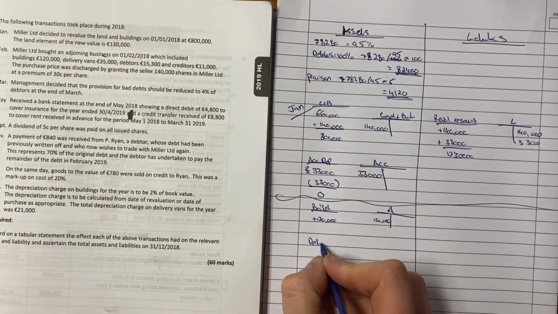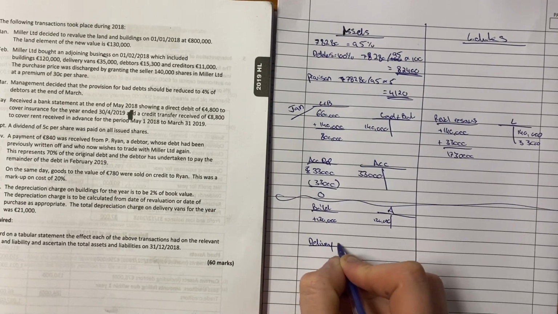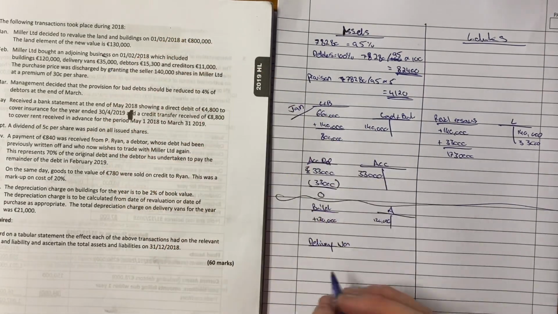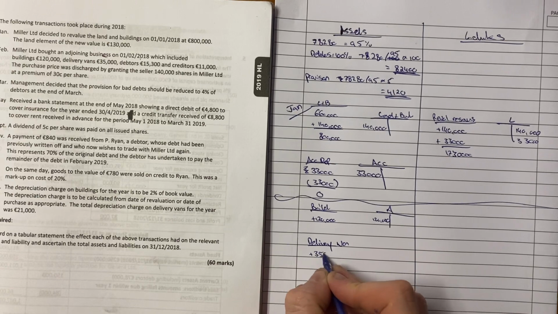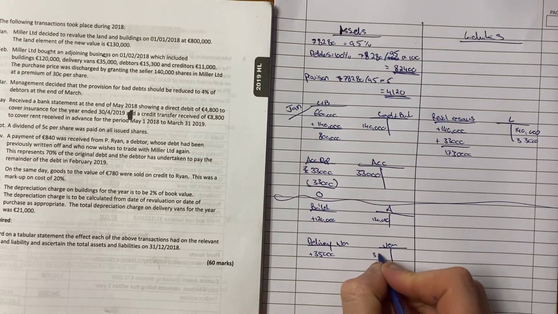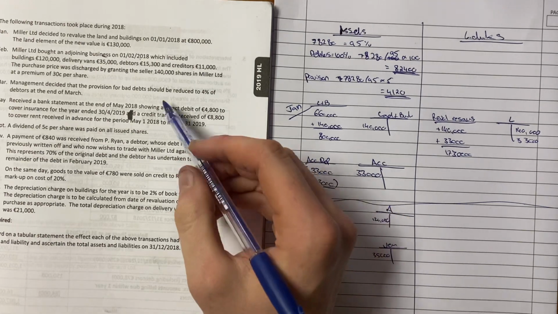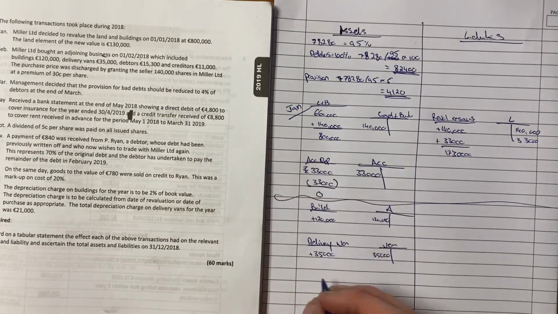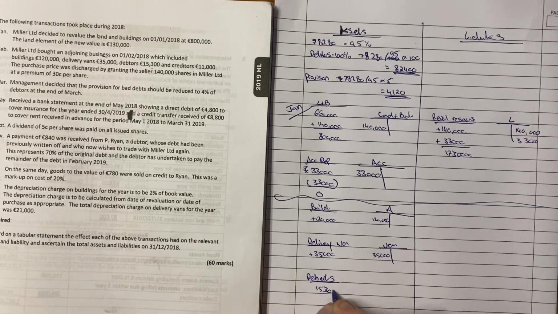I've got delivery vans. Again, delivery vans is an asset. It's increasing the value of my asset. So I'm adding on, in this case, 35,000 euros. Again, when I bought that business, I also bought debtors. Again, another asset, which means I've got more people owing me money, which is increasing the value of my debtors. And it was for 15,300 euros.